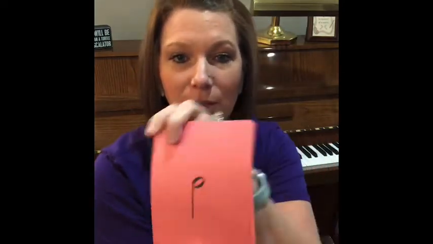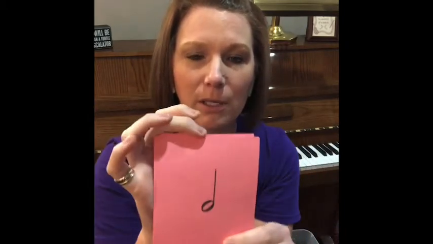The next one we're going to look at is about the same oval, but now it has a stem. That's what we call that. Think about a flower and its stem. The stem can go either direction depending on which part of the music you write it on. But it's got the circle. It's still open in the middle with a stem. This one is a half note.